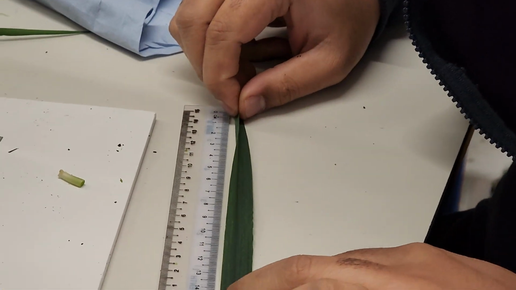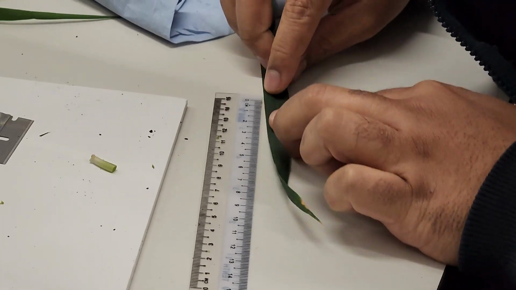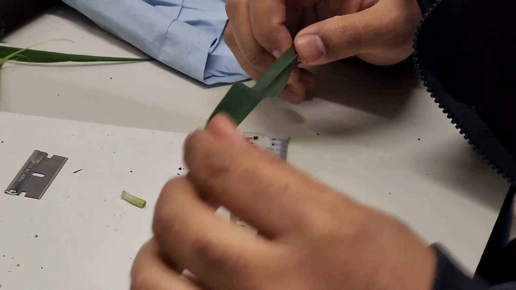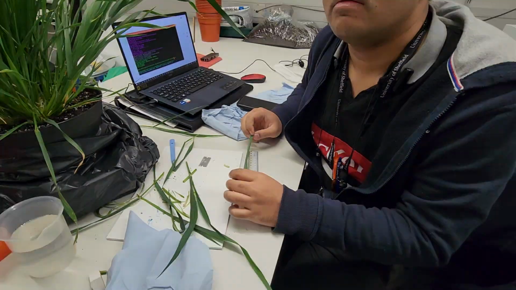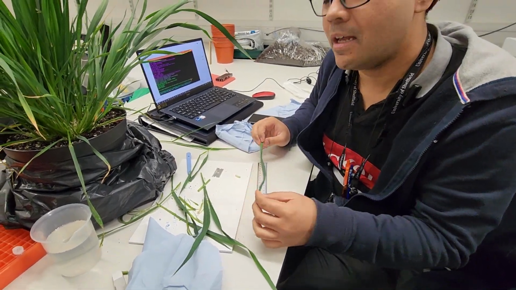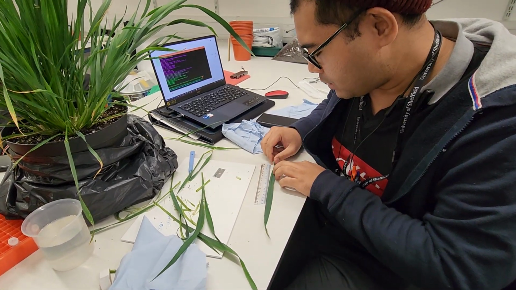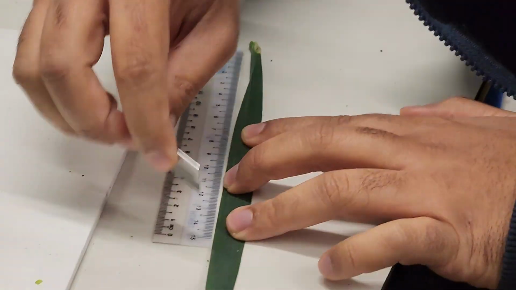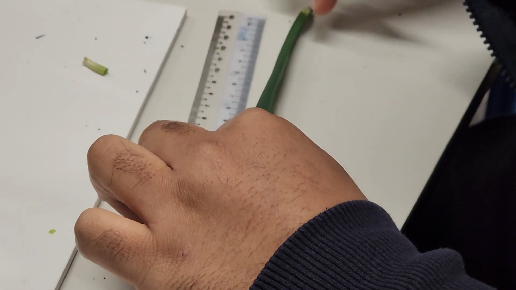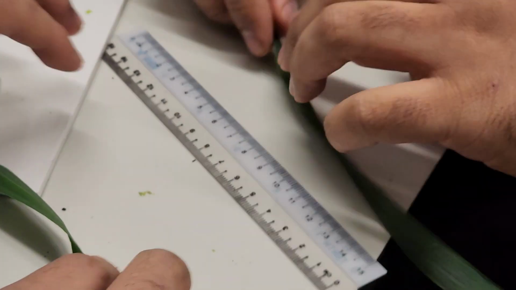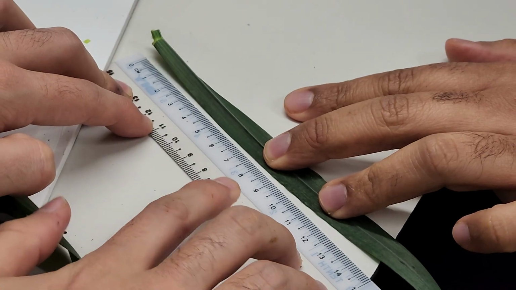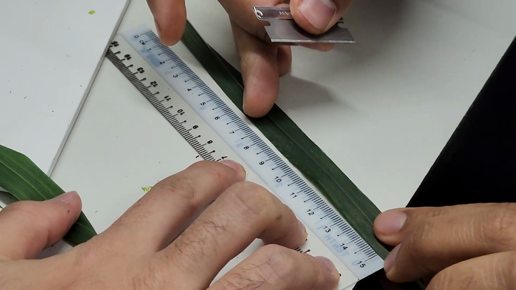So that's 15. 15 plus 13, 28. 28 divided by 2, 14. So we cut it around 14. Can you hold this thing, the ruler, so that I can cut it? So 14 is the midsection.